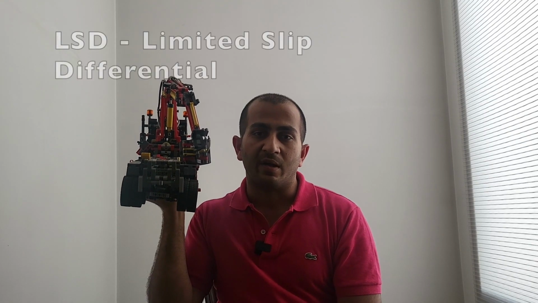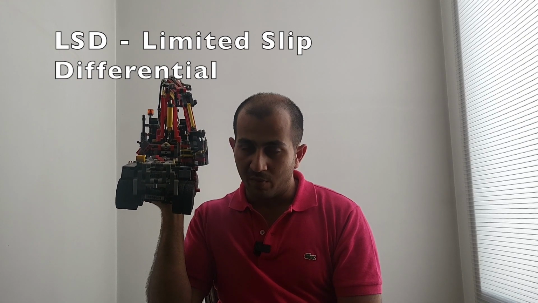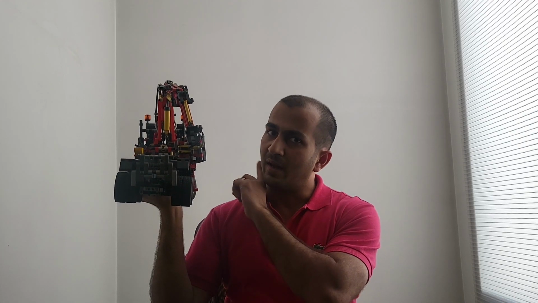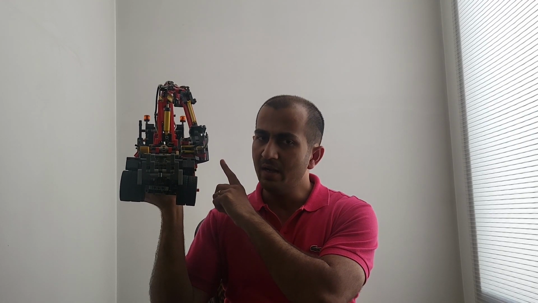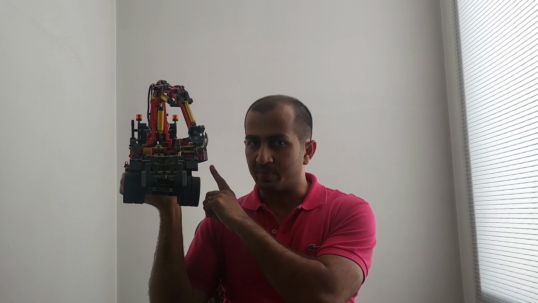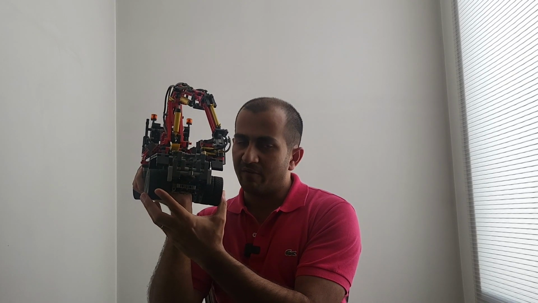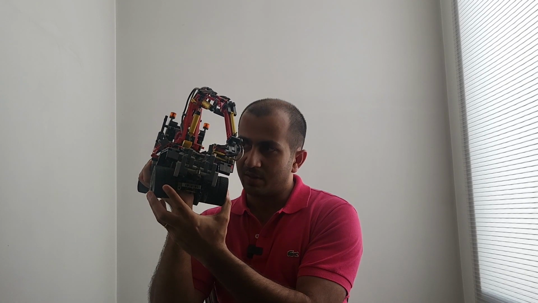Now, a limited slip differential is used in motorsports. Take an example: you're driving on an autocross or a track event, taking a left turn at a higher speed, and you want to get out of that corner at a fast speed. As you would already know, if you're taking a left turn, the vehicle's weight would shift towards the right.